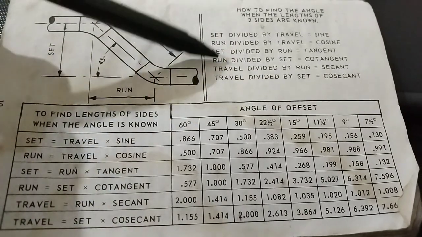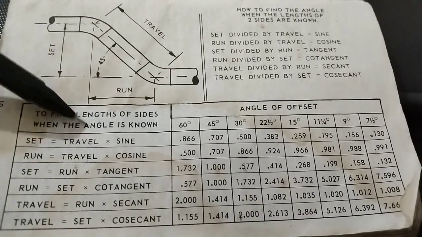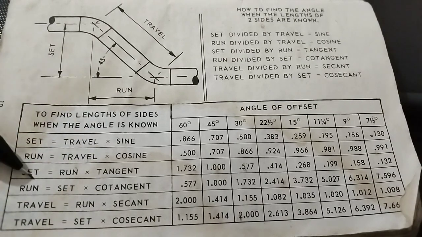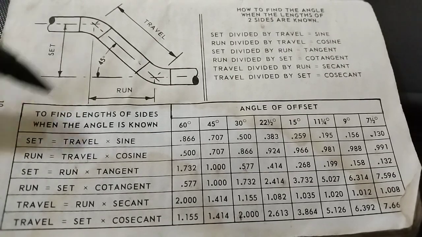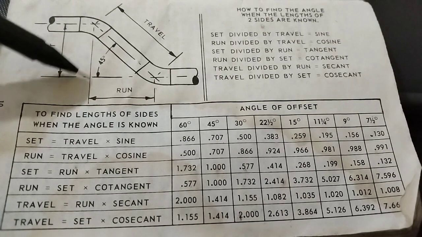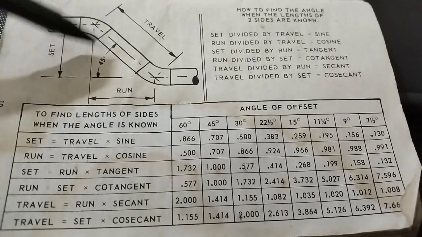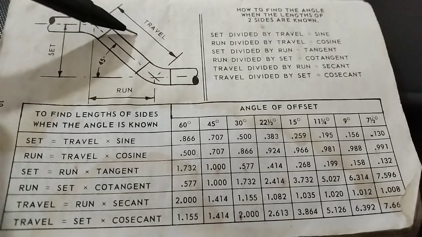Next is the formula to find the length of sides when the angle is known. For example, the angle is 45 degrees and we have a travel of 20.